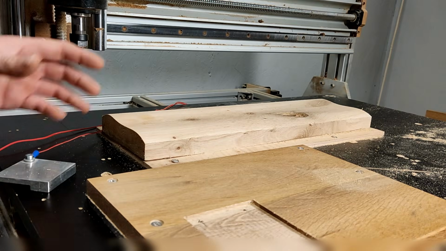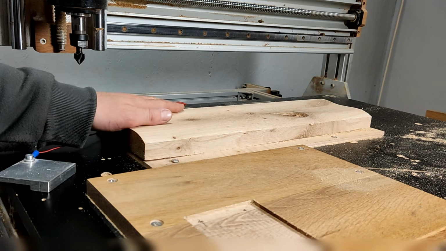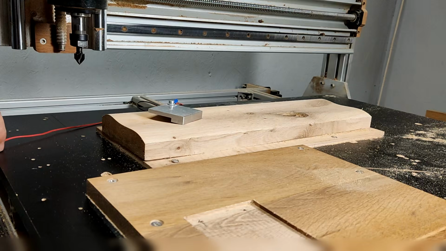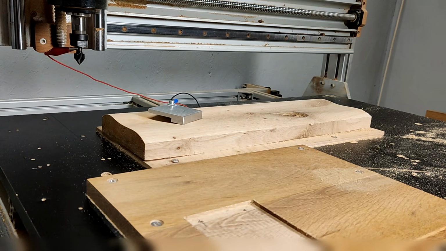Obviously, I'm playing a game here. I'm assuming that I don't notice that this surface has some very small bumps, which aren't that small. This means I will place the tool setter here, clip the other cable to the spindle, and now let's move the spindle above the touch plate and set the Z0 position.